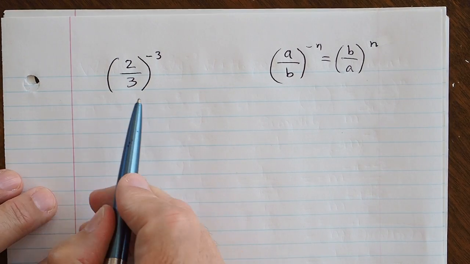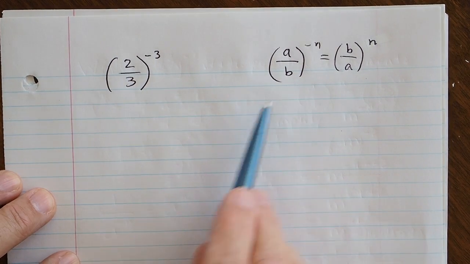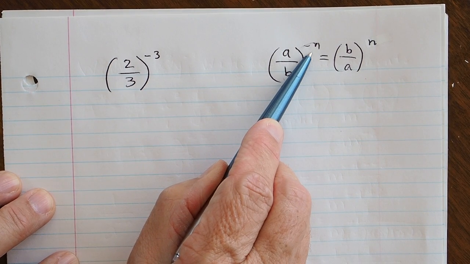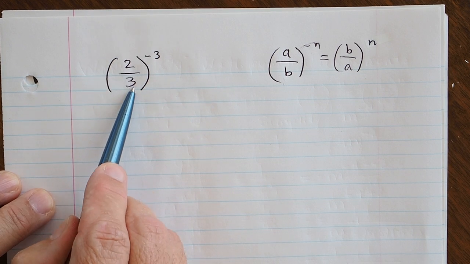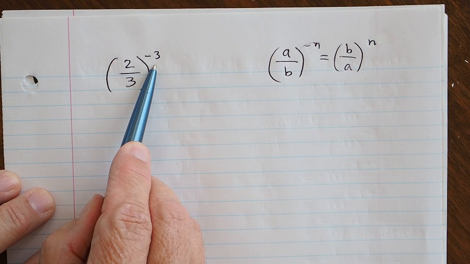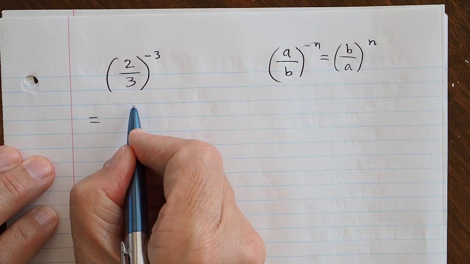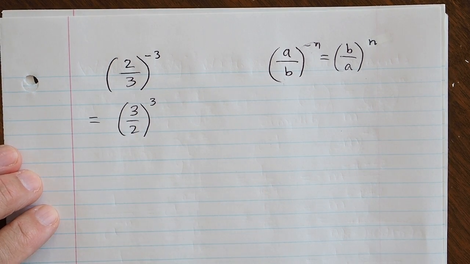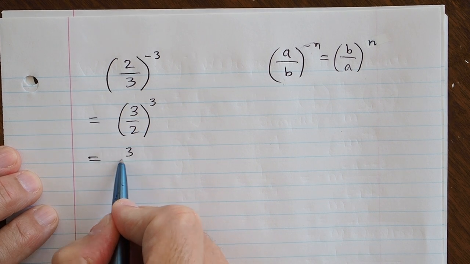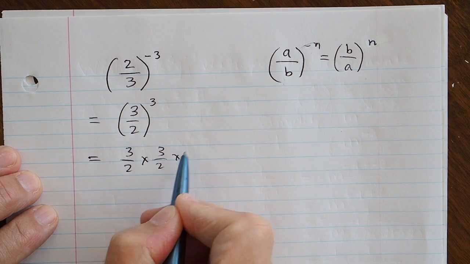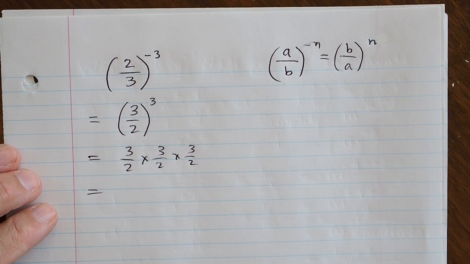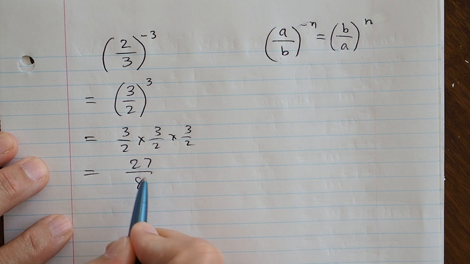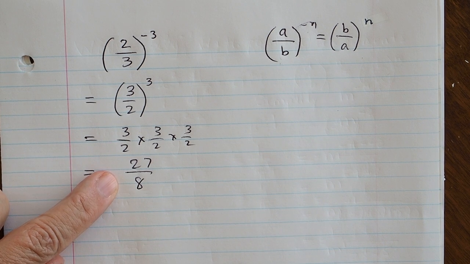Now, describing what we see here in words, we flip the numerator and denominator and change this to a positive version. And that gives us 3 over 2 to the positive 3. I'm going to cube that out. So that's 3 over 2 times 3 over 2 times 3 over 2. Multiply out your tops. 3 times 3 times 3 is 27. 2 times 2 times 2 is 8. Leave that in improper form.